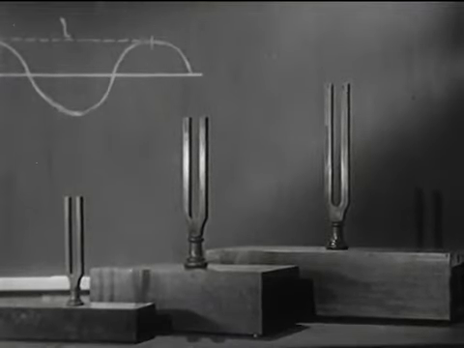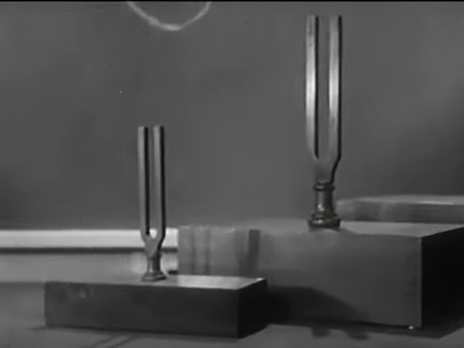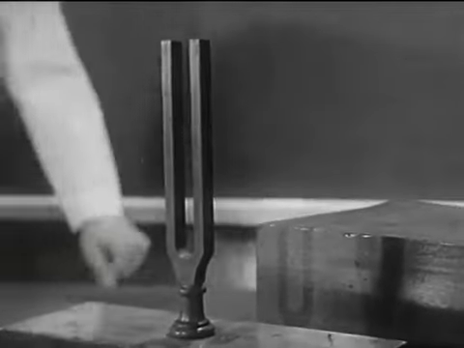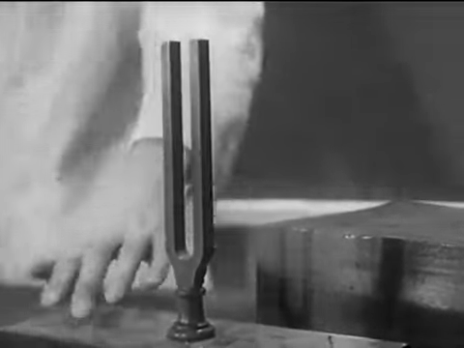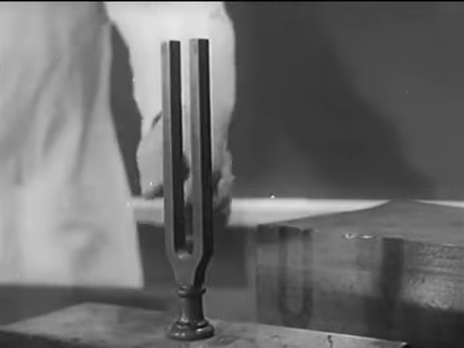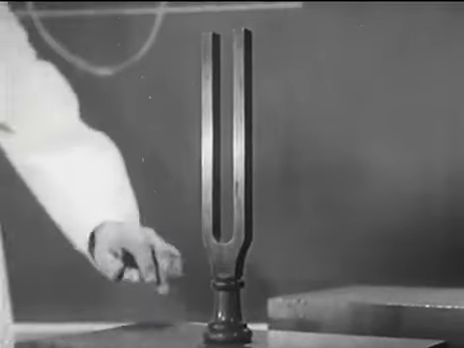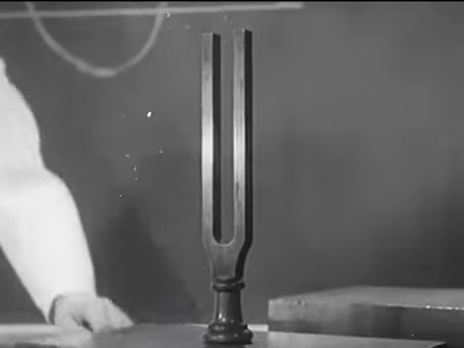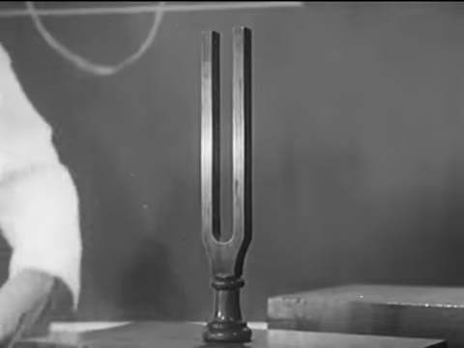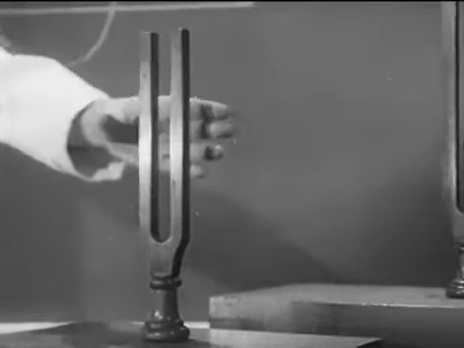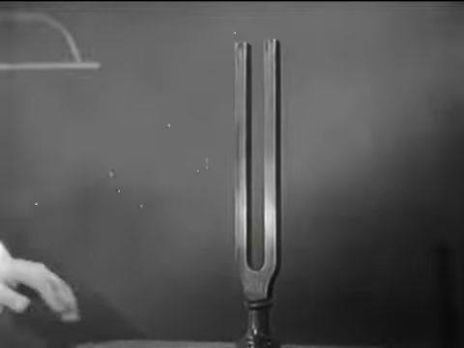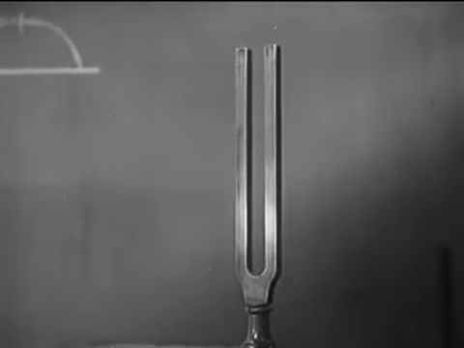Next, let us consider pitch, the auditory effect of frequency. First, we hear the sound of middle C. Next, we hear G below middle C. And now the sound of C below middle C. What causes such differences in pitch? To explain such differences, we picture 2 different sound waves.